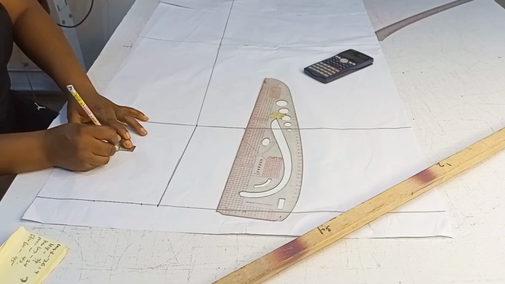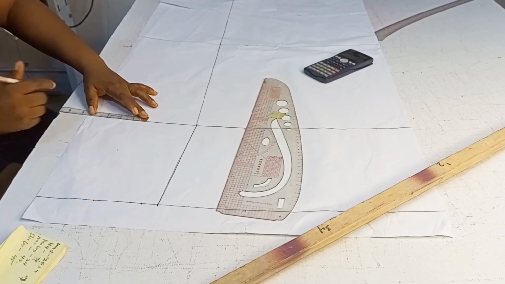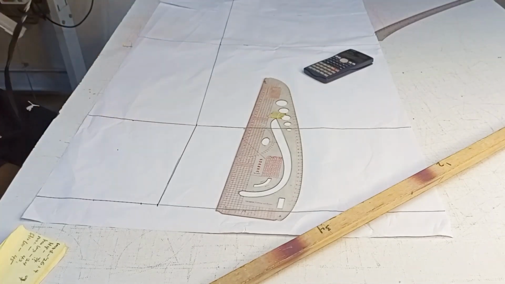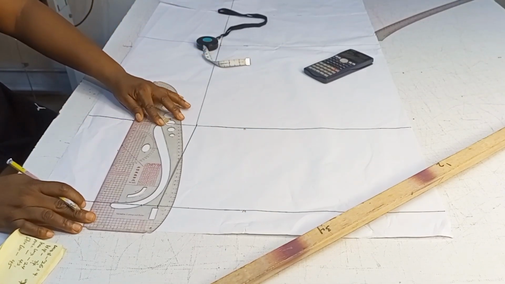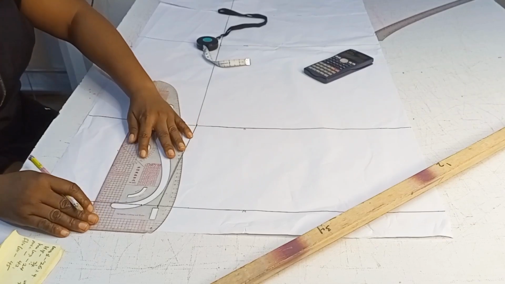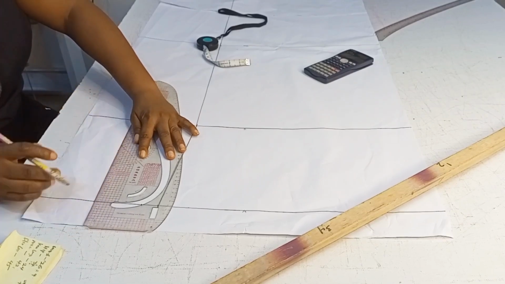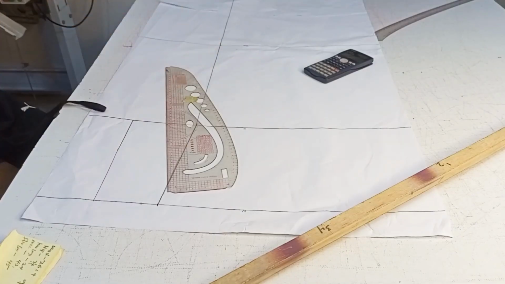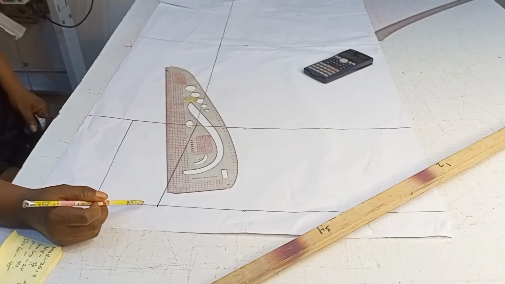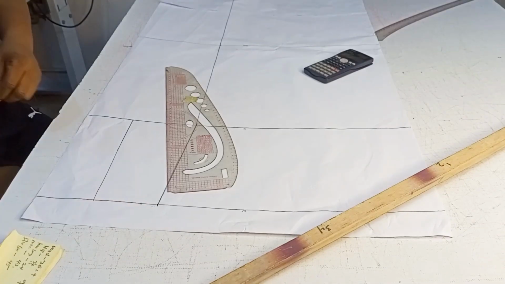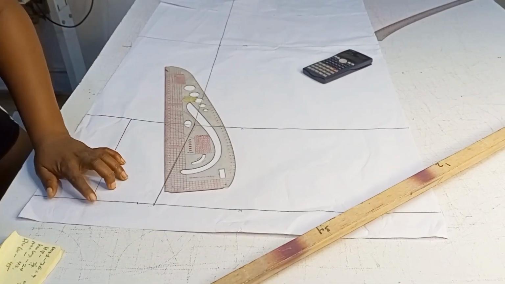Which is going to serve as your dart leg. Measure your own nipple to nipple, from one nipple to another nipple. Connect it with a straight ruler. And then you remember we added 1 inch here for our dart. We'll be taking that 1 inch away here.